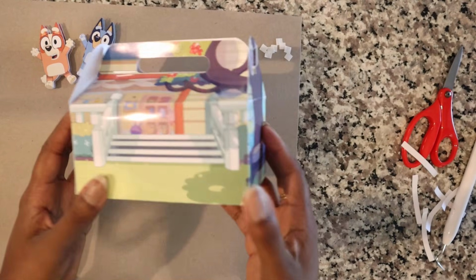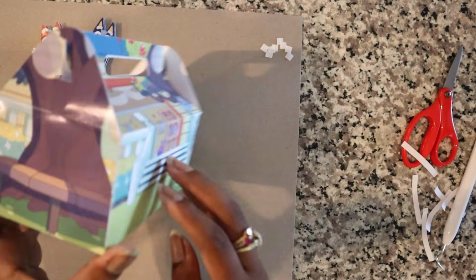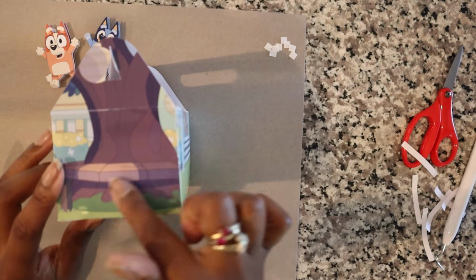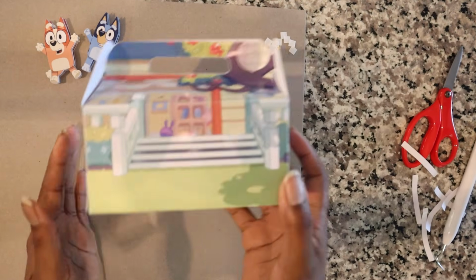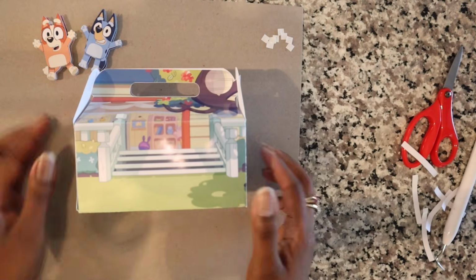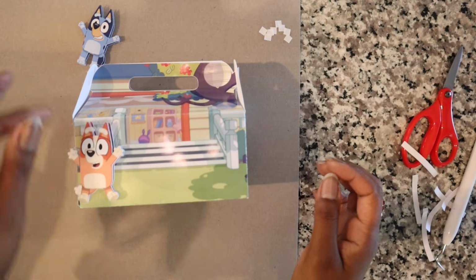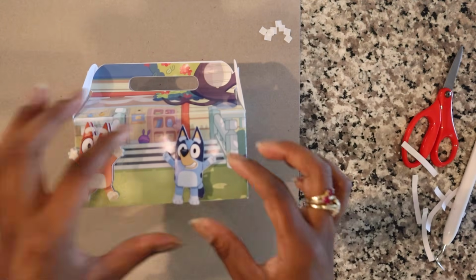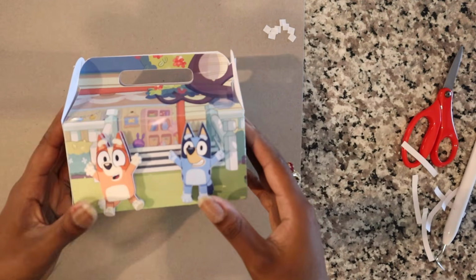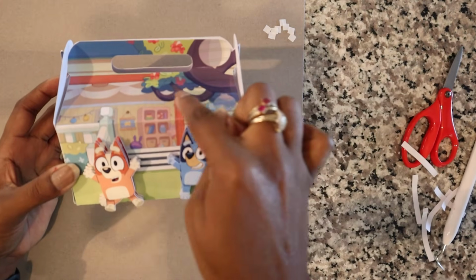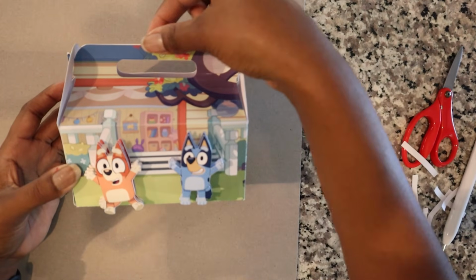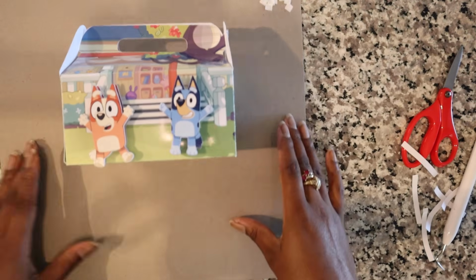Boom, there's your box. You can also, if you wanted to, cut off additional characters, put them on the left and right sides of the boxes. I'm gonna go ahead and stick Bluey and his friend on the boxes as well. If you wanted to even add text, add something here, or even add a ribbon on top of the bow, there's lots that you can do.